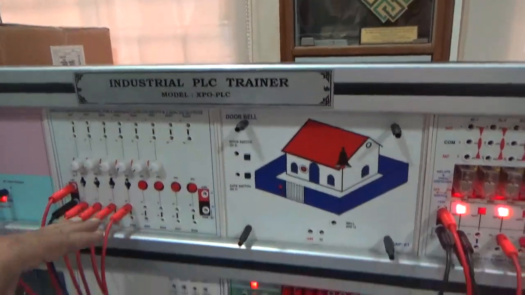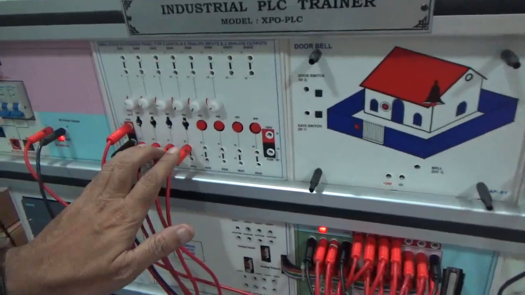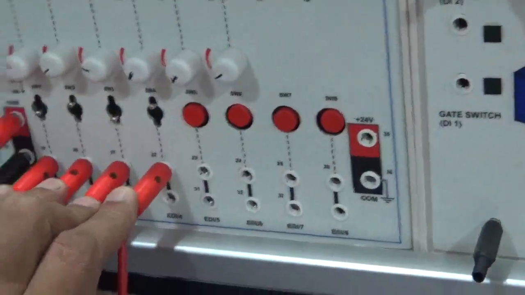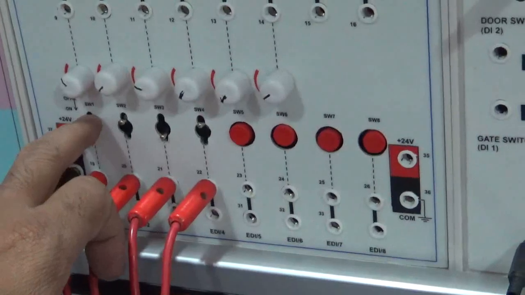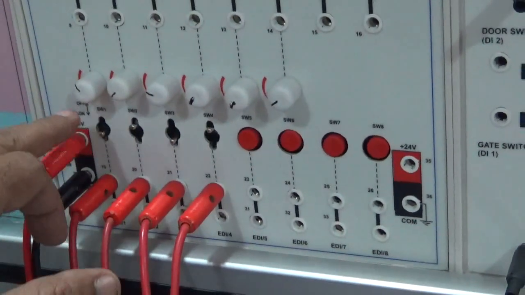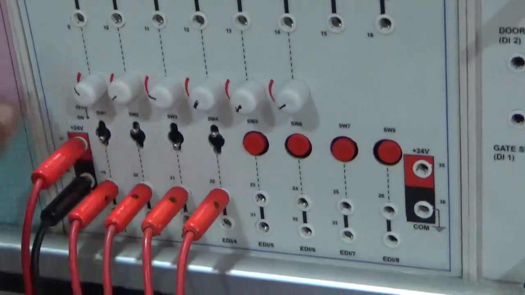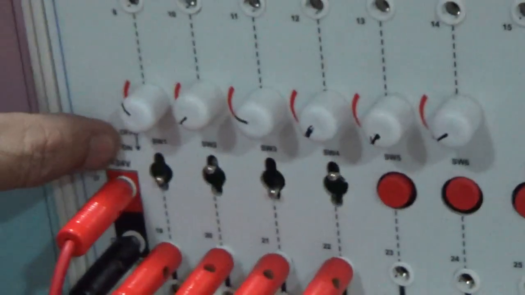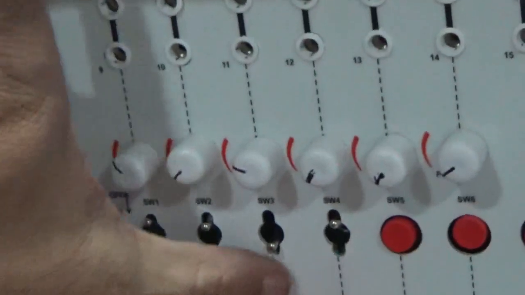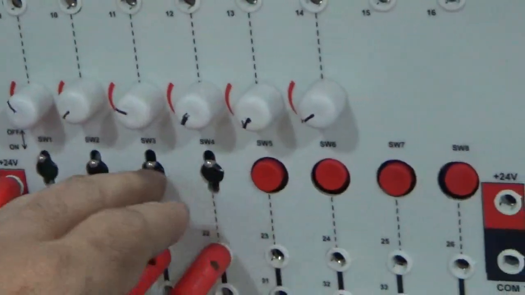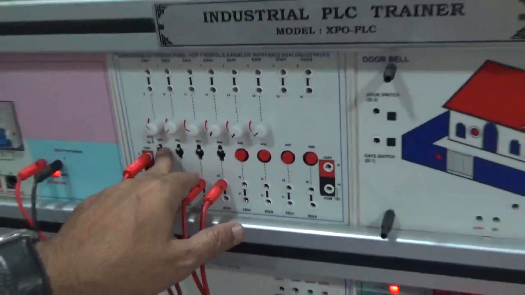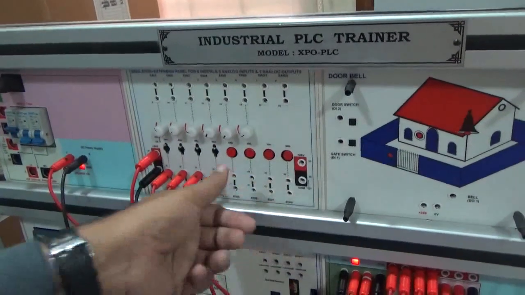So here we are using 4 digital inputs. Here, by using a toggle switch, you can change the position on or off. So on and off is given here. All are now in the off condition, and here this is a push-to-on switch.